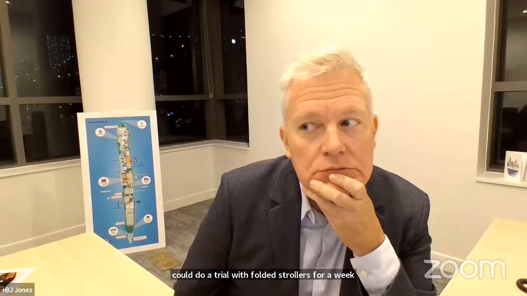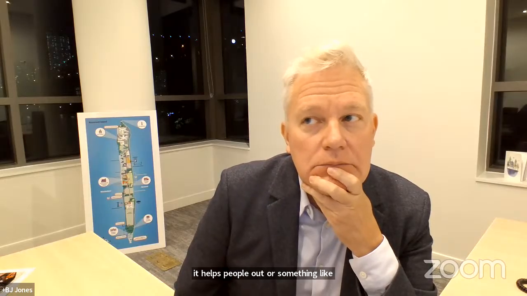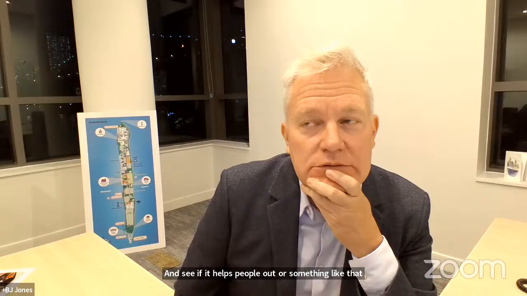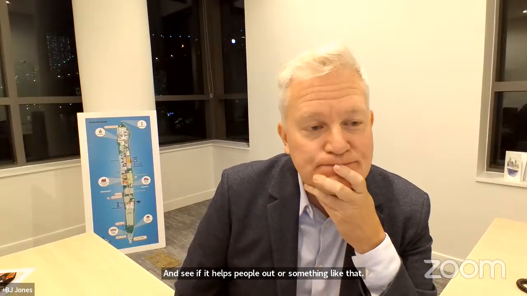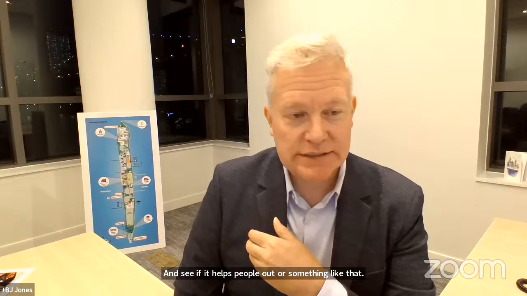And they're always pushing to get on first. I don't care where they get on. It's just, what are your thoughts about that? And see if there's some way we could do a trial with folded strollers for a week and see if it helps people out. What you're saying sounds reasonable. I'll look into it. I know when you start with that, they go crazy, but it's not that way. It's just they can obviously see they can fold it up and get 3 more people in. Yeah, exactly.